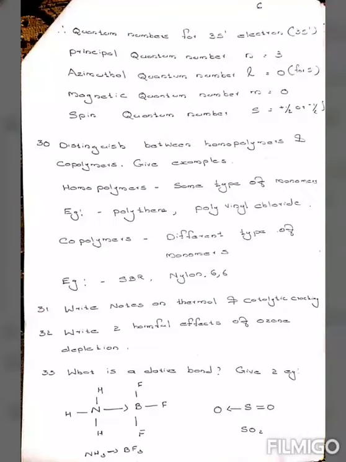For 3s1 electronic configuration, principal quantum number n is equal to 3, azimuthal quantum number l is equal to 0 for s orbital, magnetic quantum number m is also equal to 0, spin quantum number s is equal to plus half or minus half. Next question, distinguish between homopolymers and copolymers.